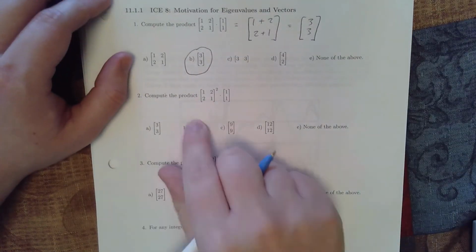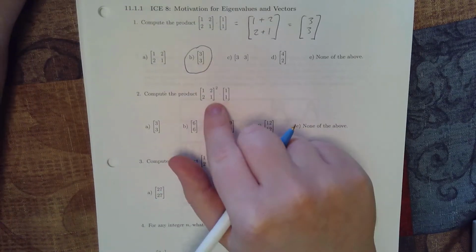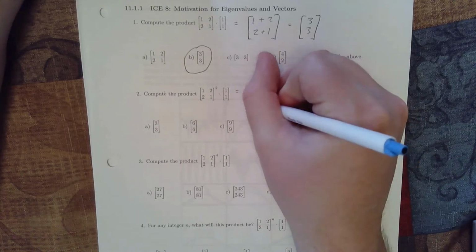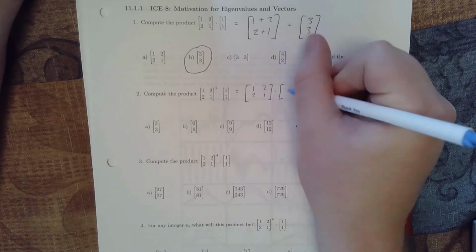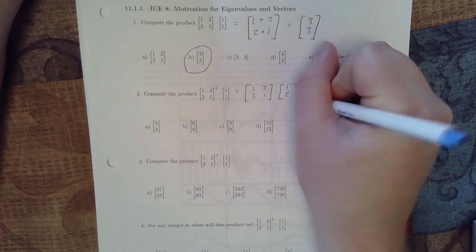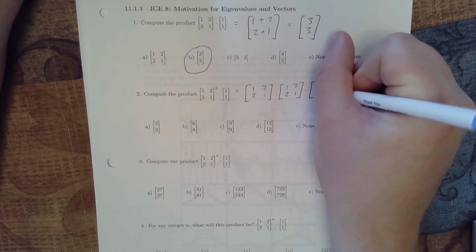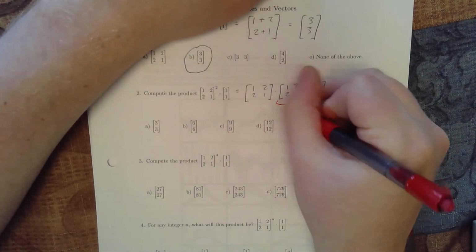All right, so let's say we wanted to compute this product instead. We want to take this matrix squared times this vector. So this is just going to be 1, 2, 2, 1 times 1, 2, 2, 1 times 1, 1. Now we can associate our multiplication however we want, and we actually already know this product.